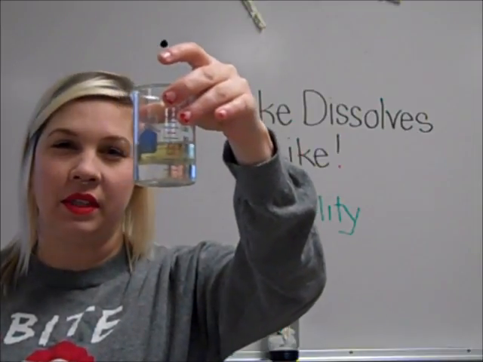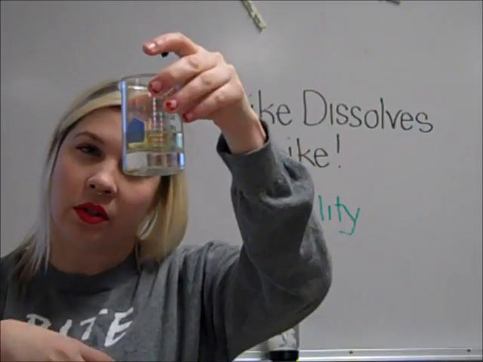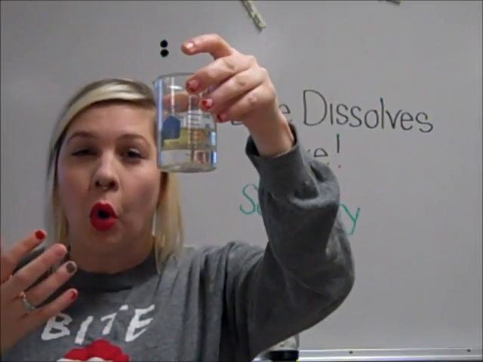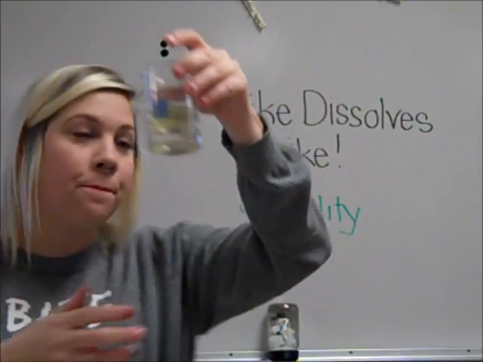So you guys have probably seen this before. When you mix the two together, they actually separate out, okay? And that's because they are not the same. One is polar and then the oil has some non-polar ends to it, okay?